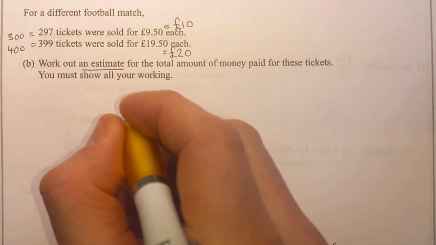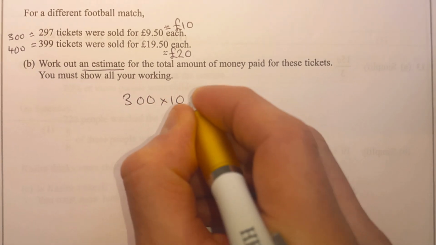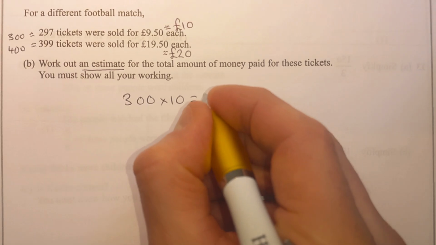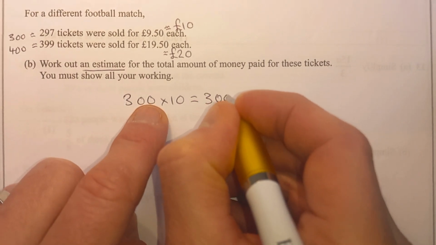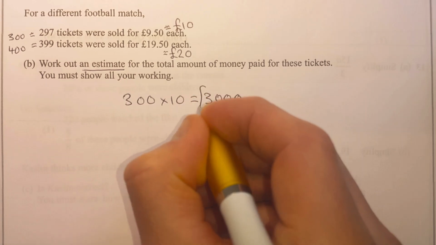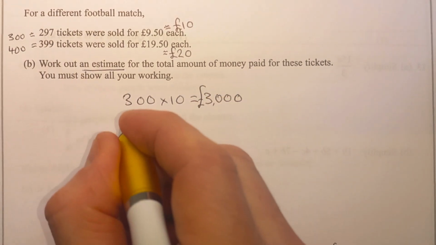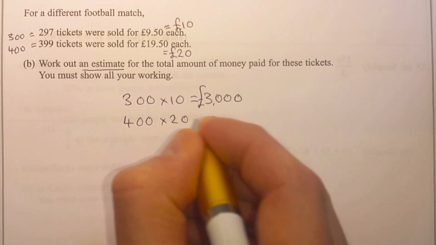So we've got 300 tickets at £10. So we can ignore the zeros, do 3 times 1, which is just 3, and then add 1, 2, 3 zeros. So we've got £3,000 for those. Then we've got 400 tickets at £20.